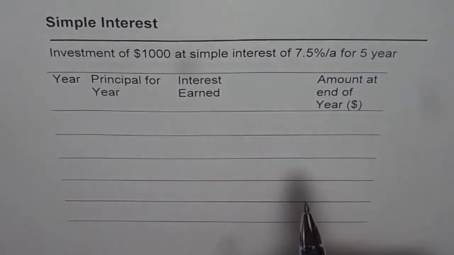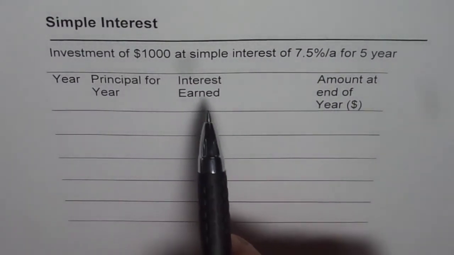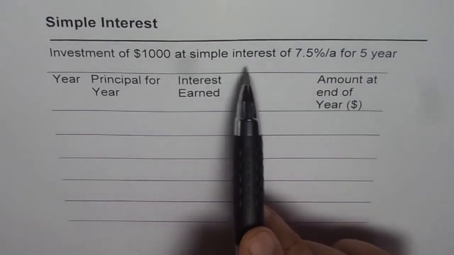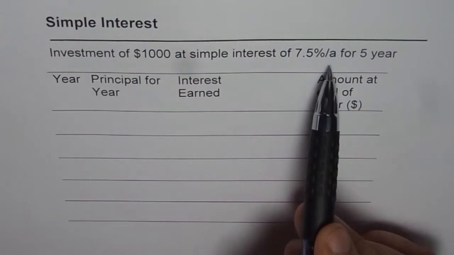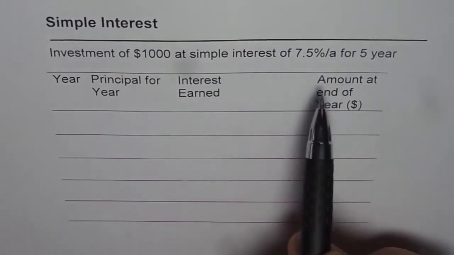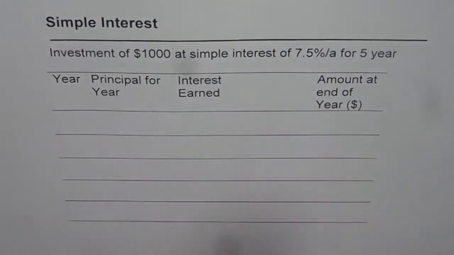Now in the next video, we'll consider the same investment of $1,000 at the same interest rate of 7.5%, but compounded annually. So there'll be a difference in the two, and let's see how much the difference in the earning is when the money is invested on simple interest and on compound interest. So let's start with simple interest.